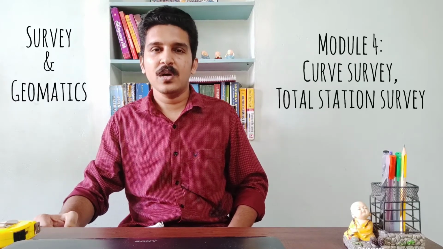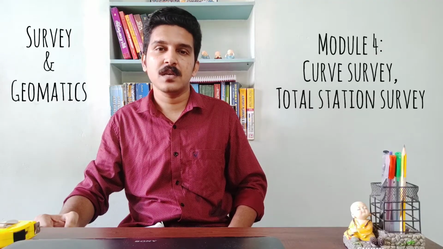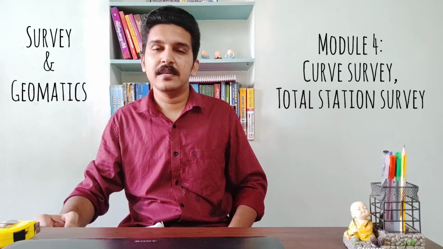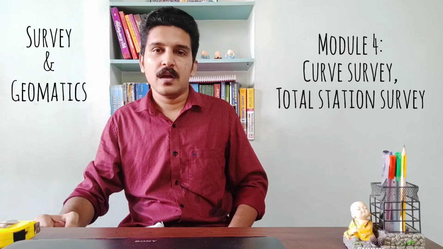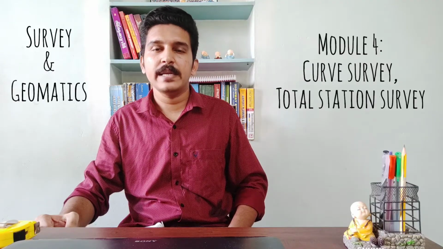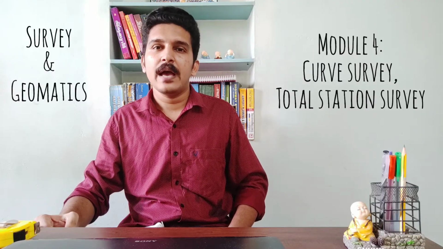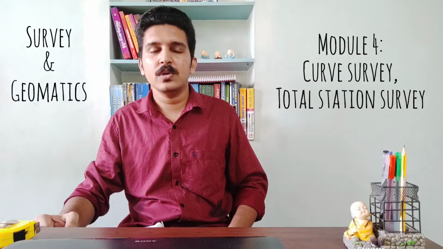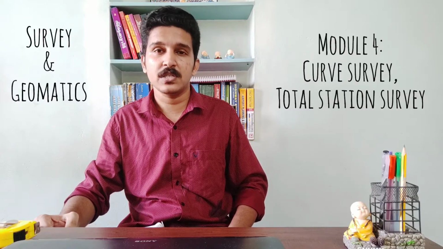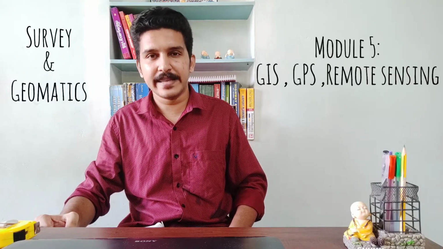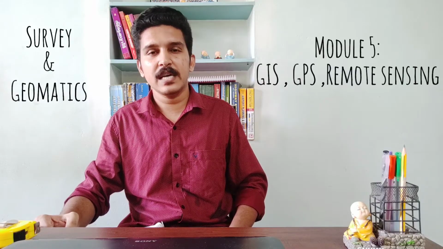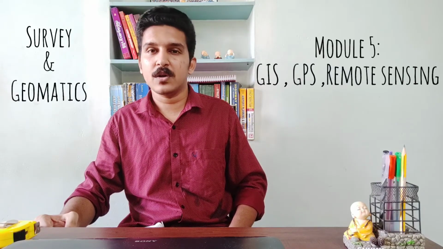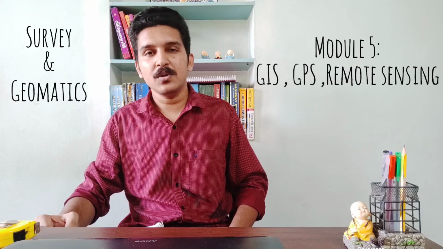In module 4, we will be dealing with curves. How to measure and design a curve. There are various types of curves. We will be taking up each and every type, and also we will be looking into the modern instruments like total station, auto levels and digital levels. The last module is mostly about the latest techniques available, that is GIS method, GPS, which we commonly use in our mobile phones, and also the technique of remote sensing.